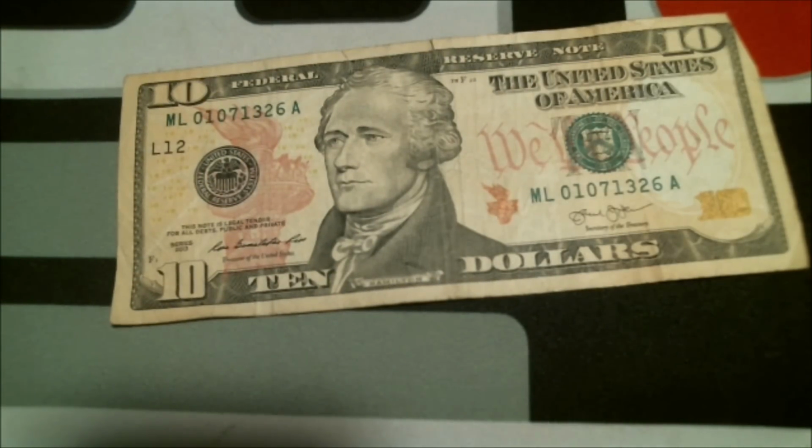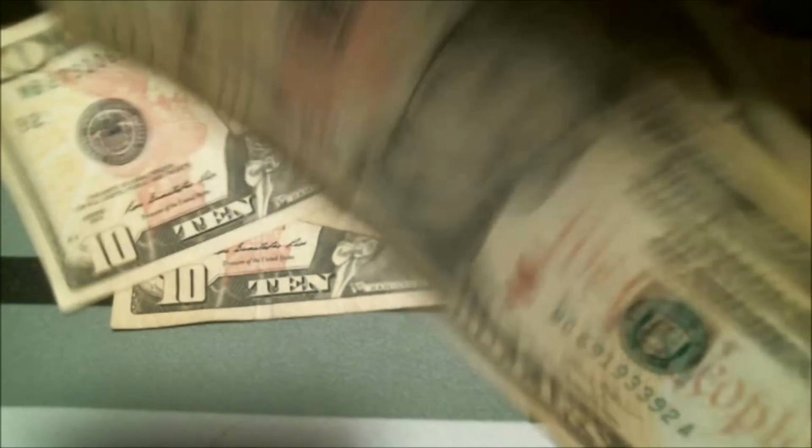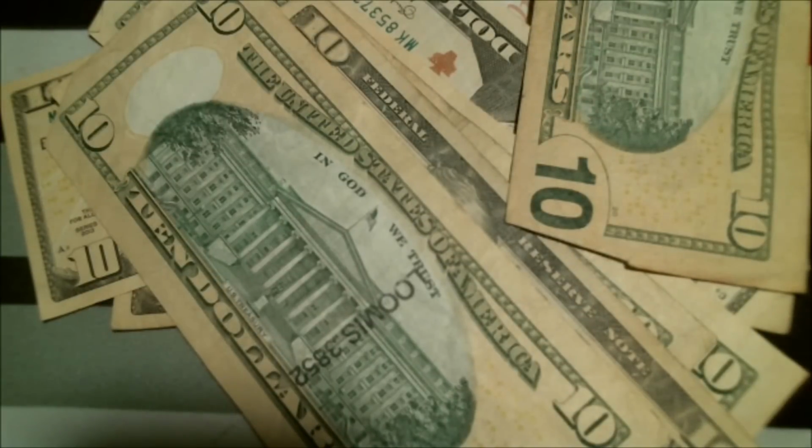I don't ever think I'm going to get rich off this hobby, but it's definitely fun. In worst case scenario, we still got the same $10 bills we started with.